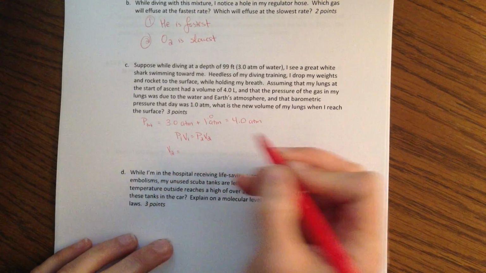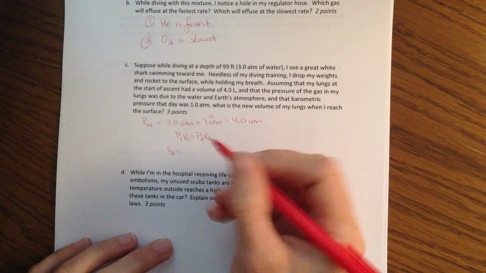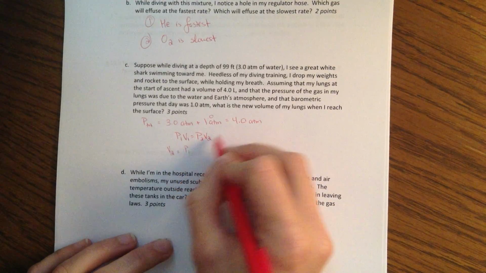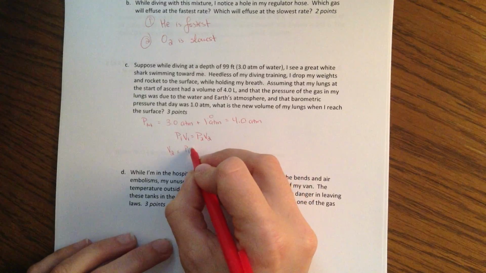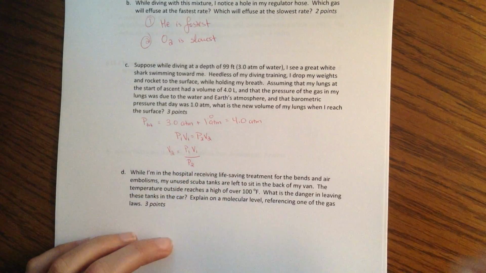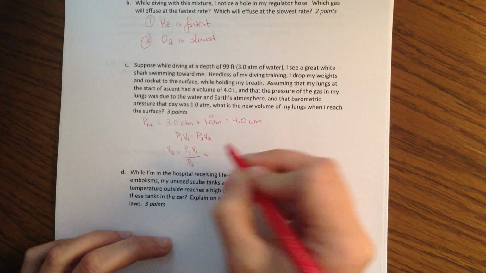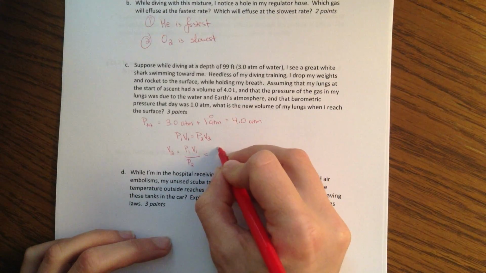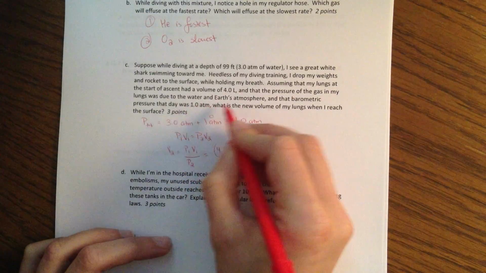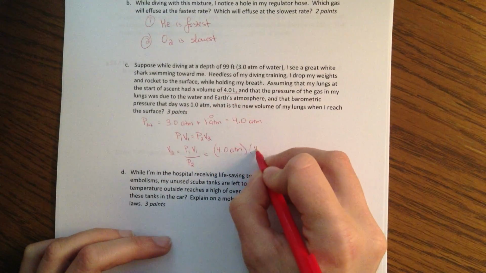V2, my new volume in my lungs, is equal to my initial pressure that I experienced, so 4, times my initial volume, over my final pressure. All right, my initial pressure, like we just calculated, was 4 atmospheres. My initial volume of my lungs was 4 liters.